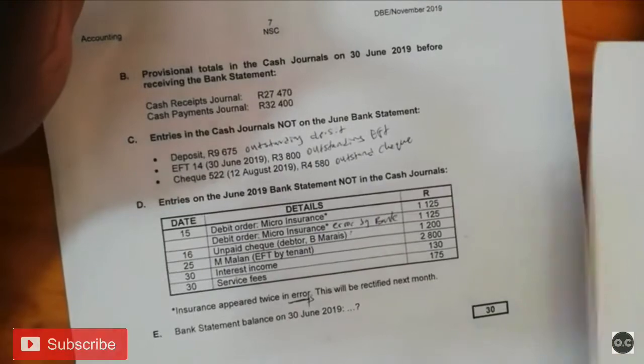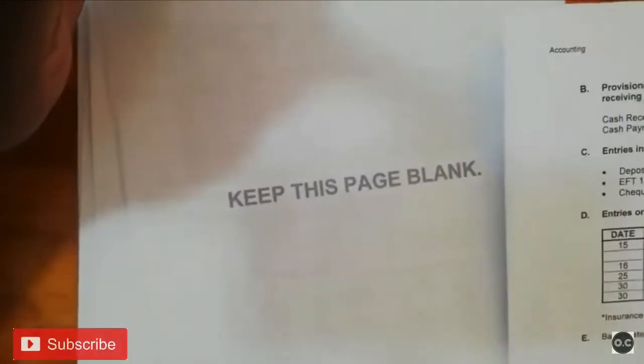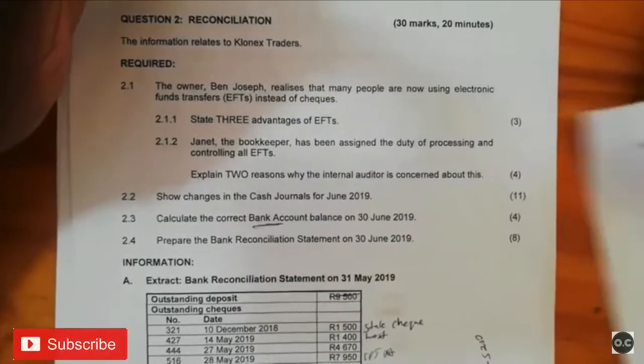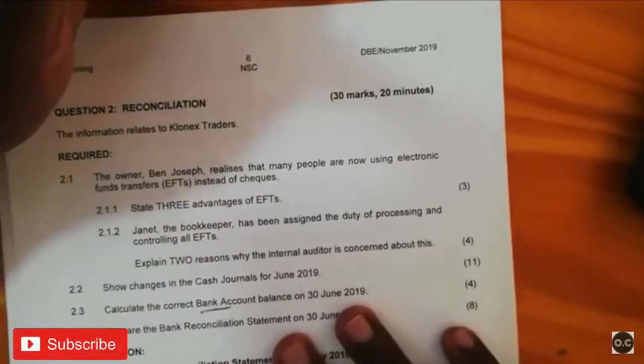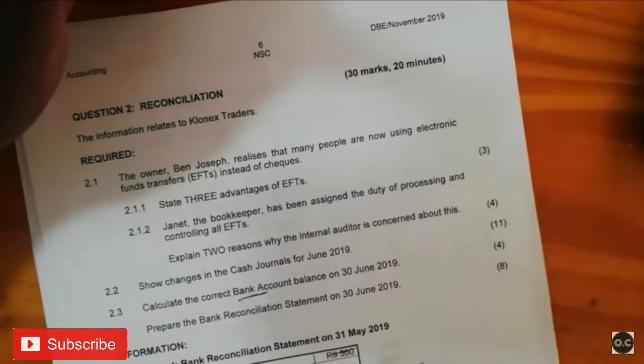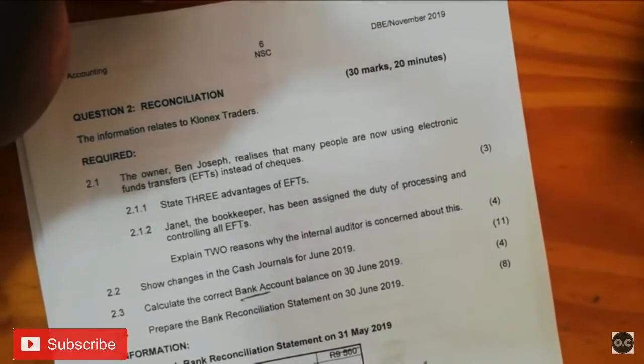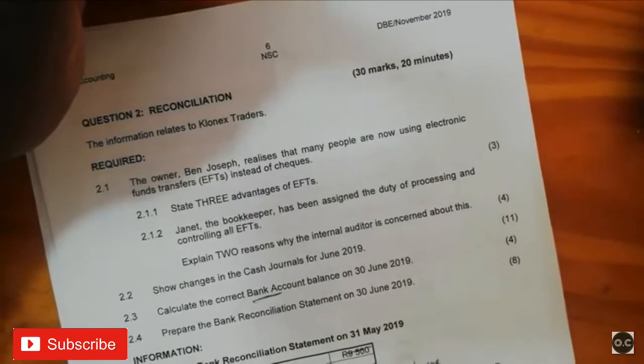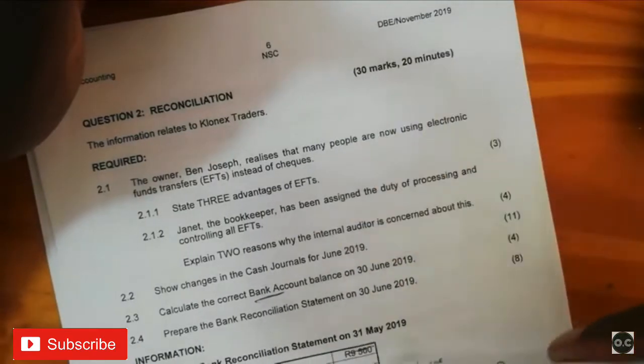Where did I put the question again? So the question we're looking at is last year's final. There it is, right? This is last year's final. Now there were a number of things that you had to look at. So here we're dealing with a company called Clonex Traders, or it's not even a company. I think it's probably a sole proprietorship.